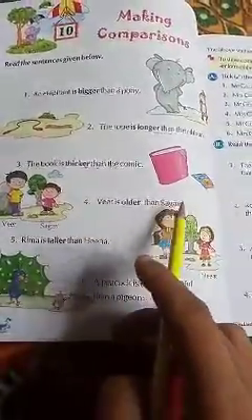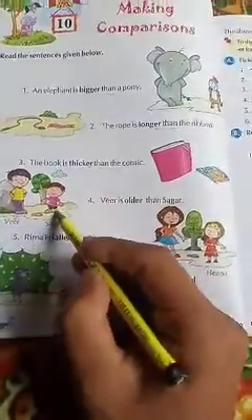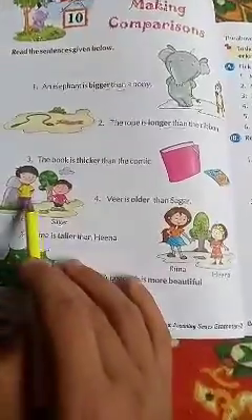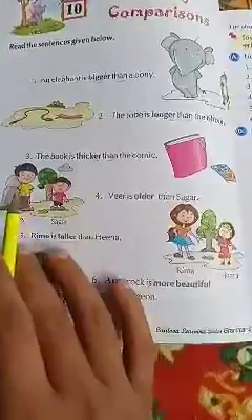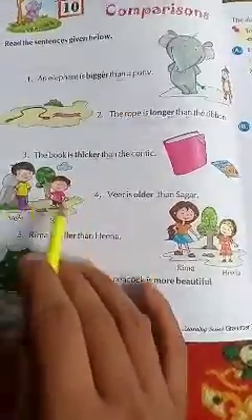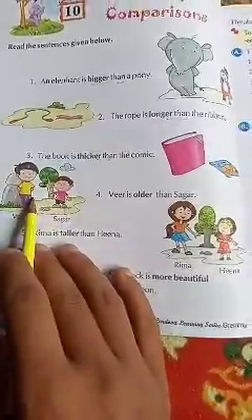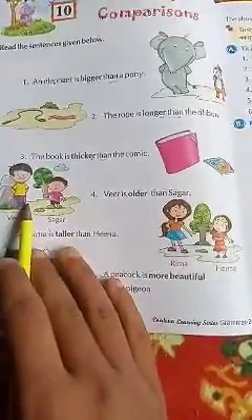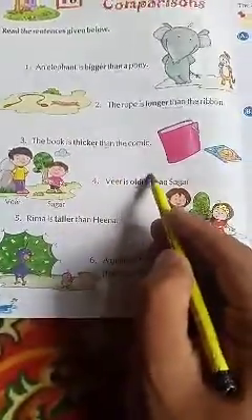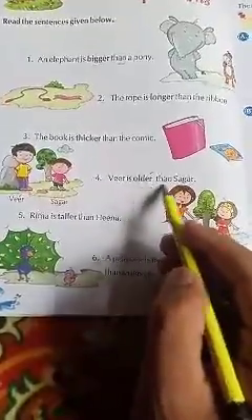Veer is older than Sagar. You can see that this is Veer, and this is Sagar. Okay, this is older than this. Here it is visible that Veer's height is more than Sagar's. If his height is more than this, we can say he is older than Sagar. You can see older: we can use the ER word after a describing word, and then. Okay.